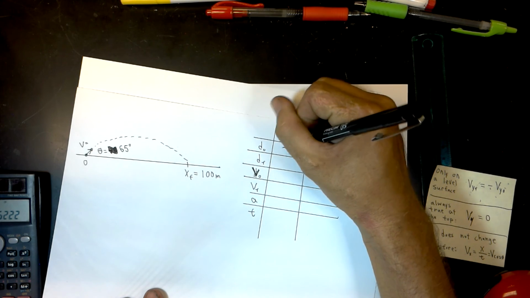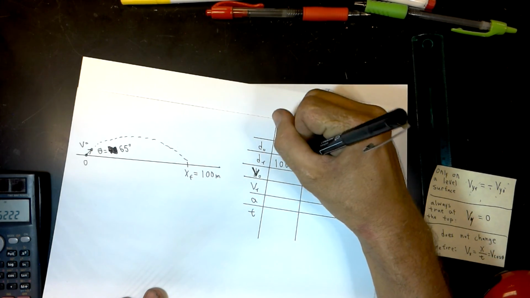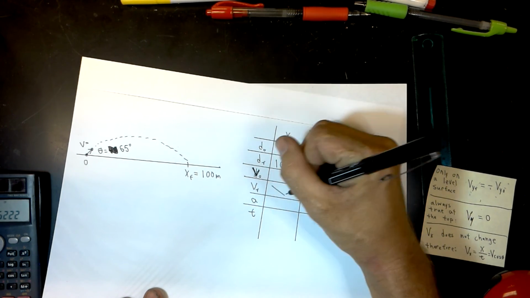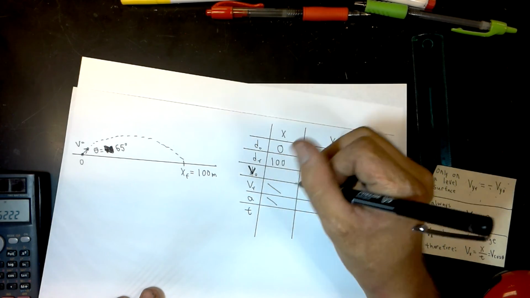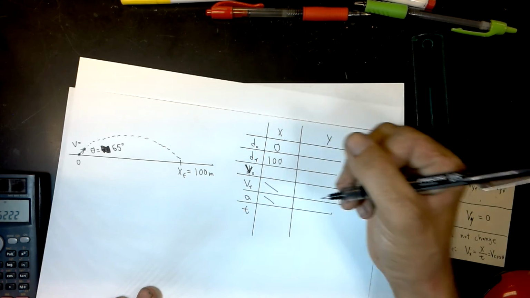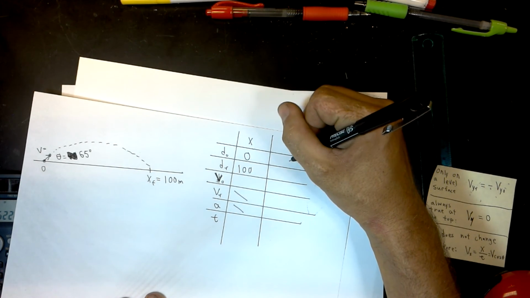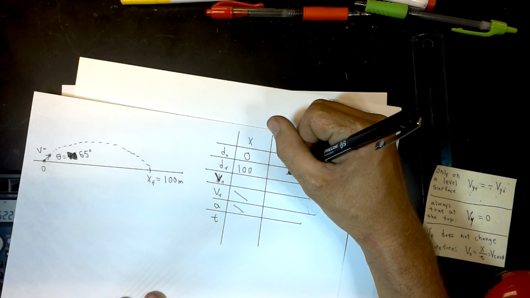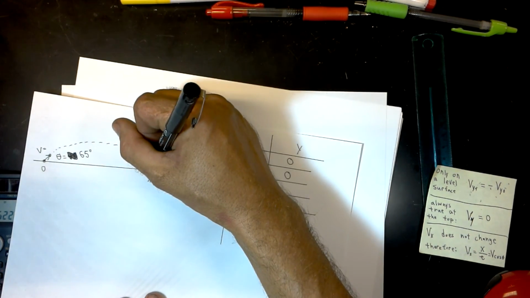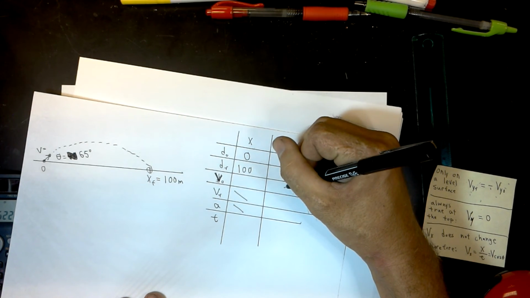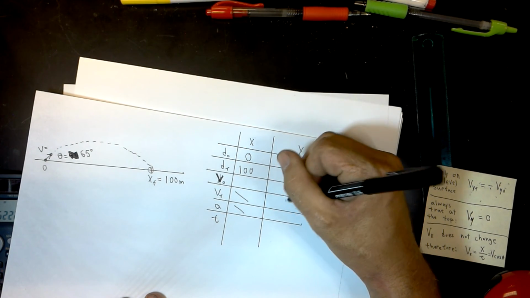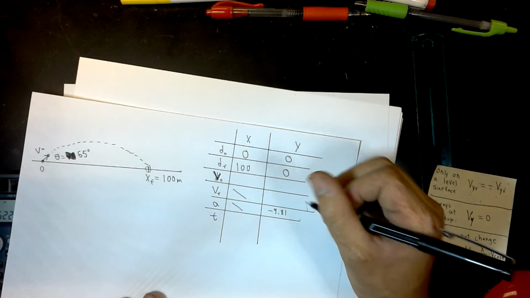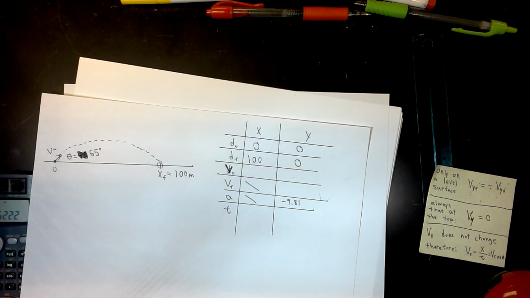Our x initial was 0. Our x final is 100. Our initial velocity is unknown. Our final is irrelevant. Our acceleration, there is none, or 0. And the amount of time is unknown. In the y direction, the initial is 0. The final, that's also 0 technically when we go all the way here to this location. The initial velocity is unknown. The final velocity is unknown, but we do know that those are equal. The acceleration is a negative 9.81 meters per second squared, and the time is unknown.